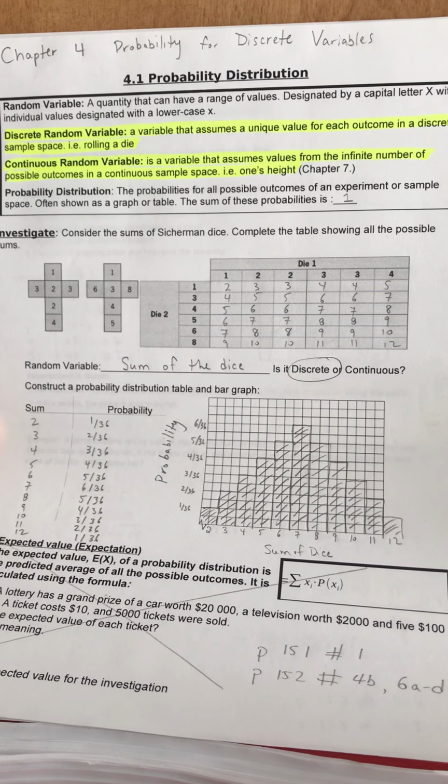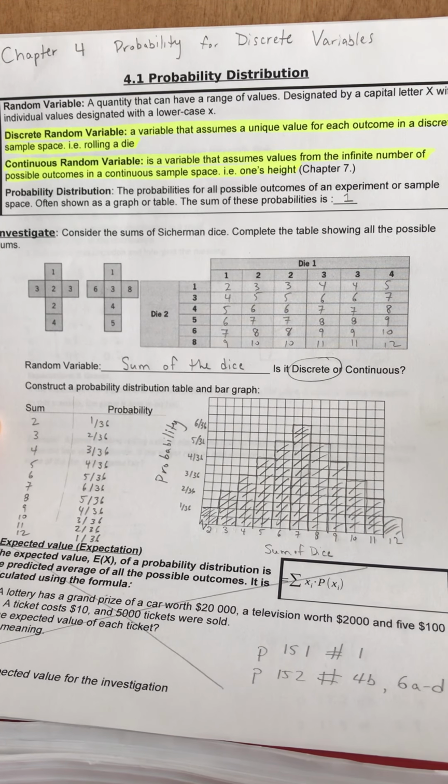Hi everyone, we're going to start with chapter 4, probability for discrete variables. I'm going to go through the lesson. I've already filled it out. You can pause the video at any point, fill in what you need to fill in, and then there are questions that follow.